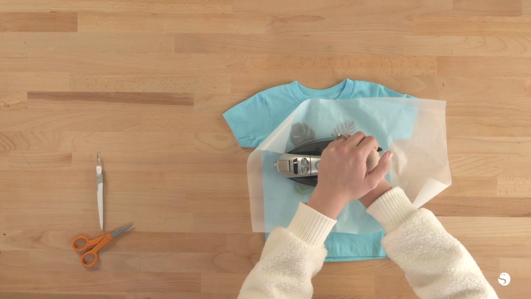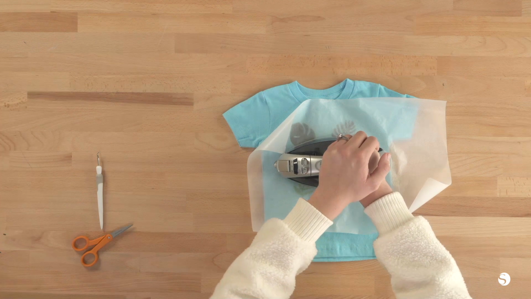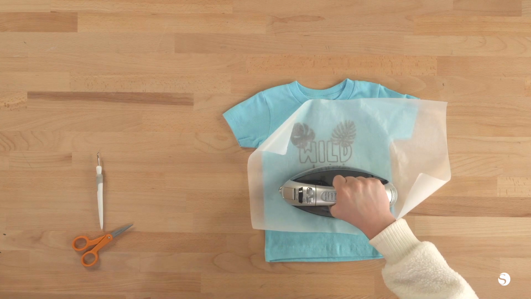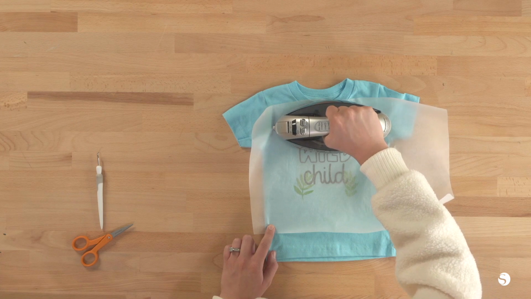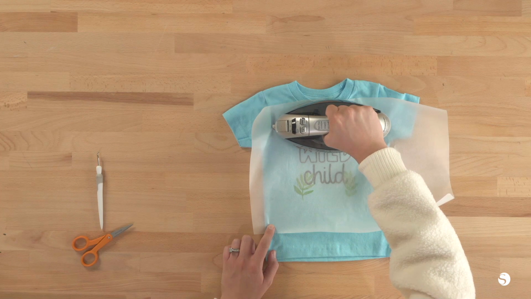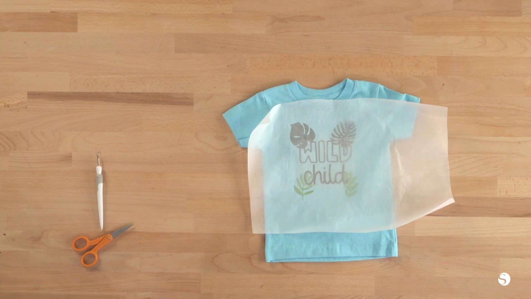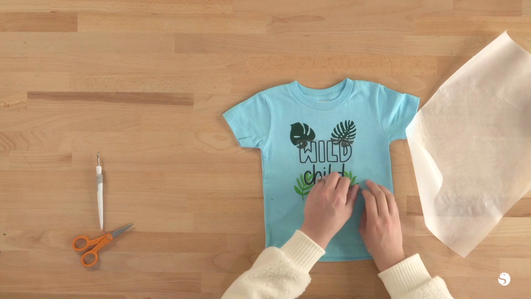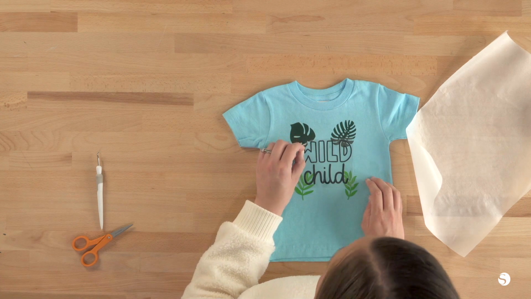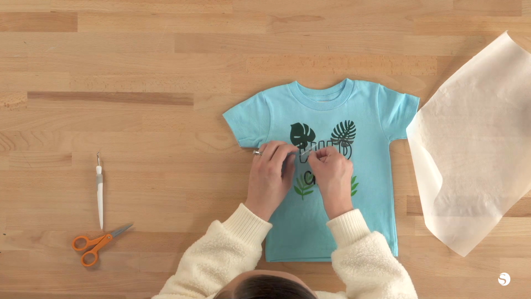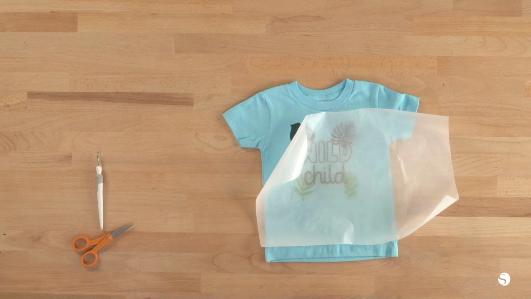Something that I like to do at this point as well, just to seal those top pieces, while my parchment paper is on it, I move my iron a little bit and hit it with the iron one more time like this. Then we're going to check this to see if it's stuck. So this one doesn't quite want to come off yet. So I'm going to iron it one more time.